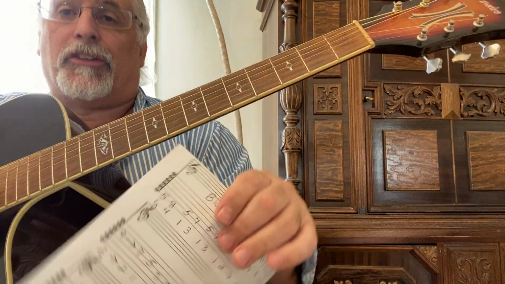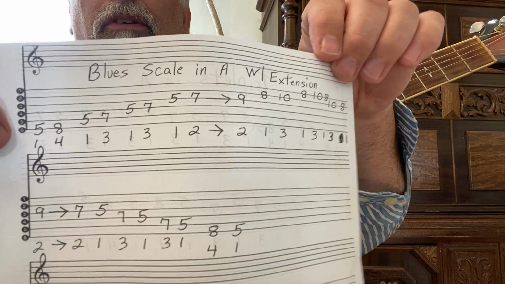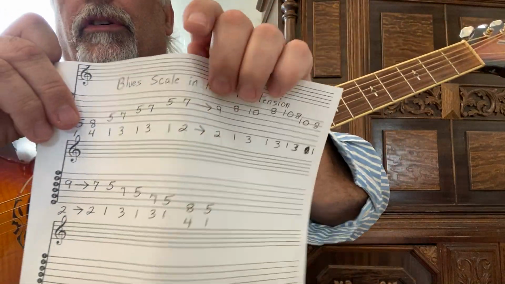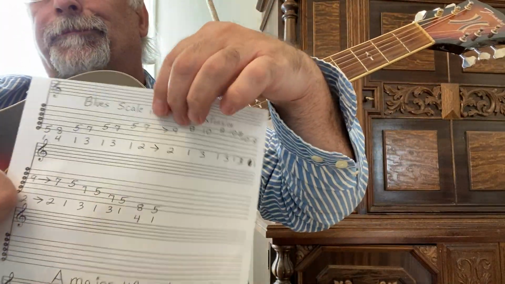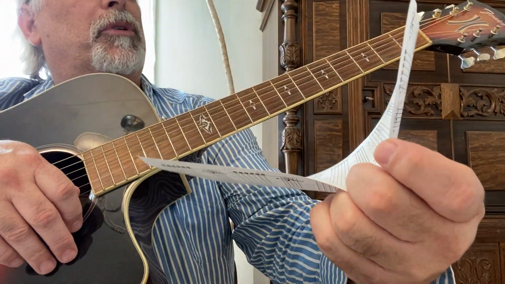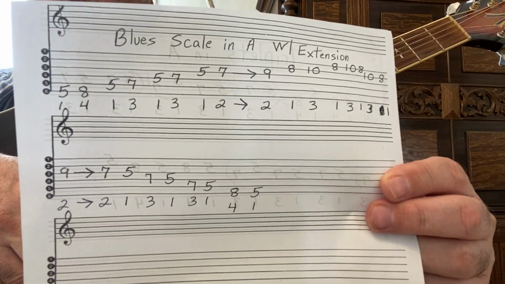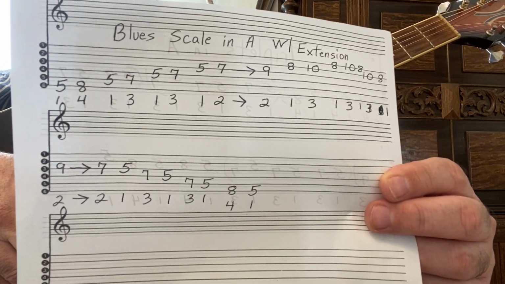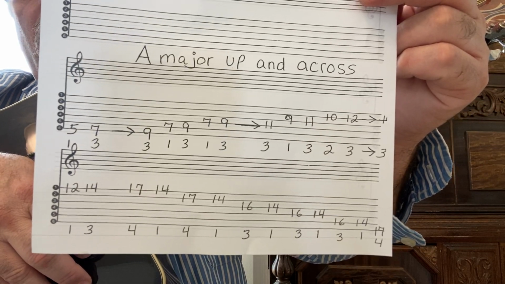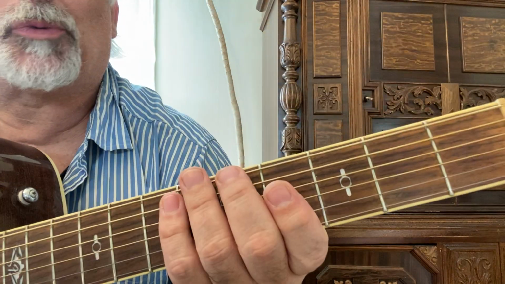If you've been following my channel, you know these scales, okay? This is what I give to my students. They've been playing for at least a few months. This is the blues scale with the extension, but there it is, and the fingering and everything like that. Be sure to transpose it. Here's the A major up and across. That's a major scale. And obviously, there's this scale as well.